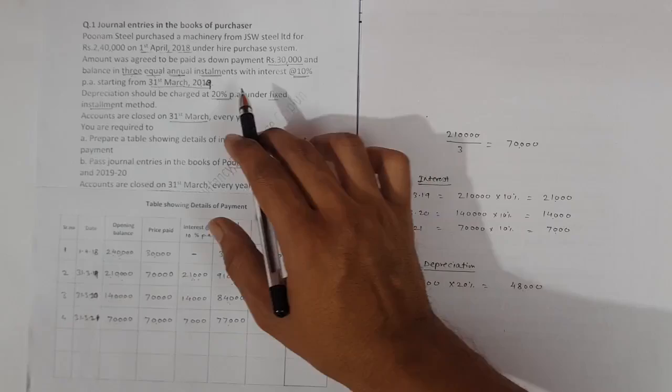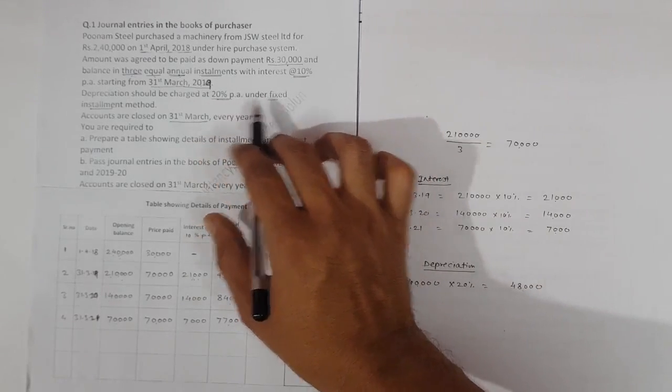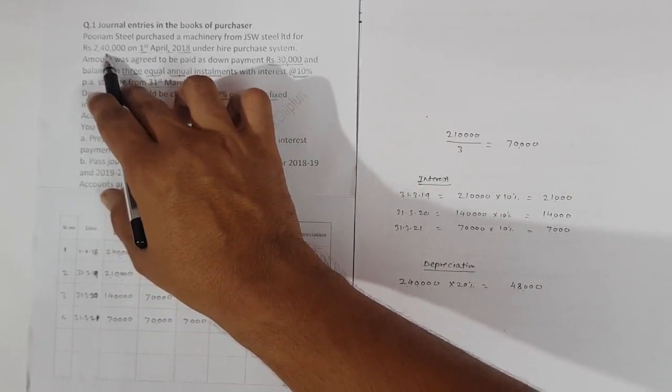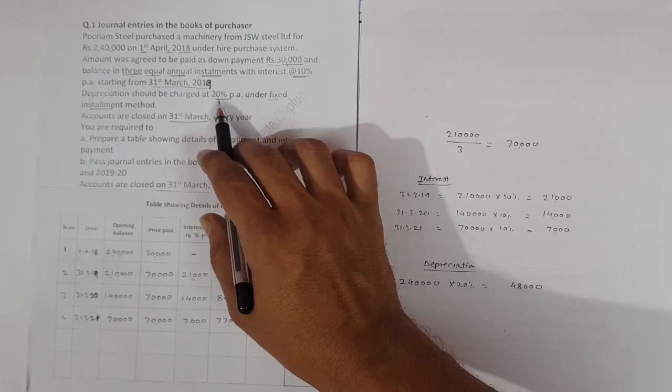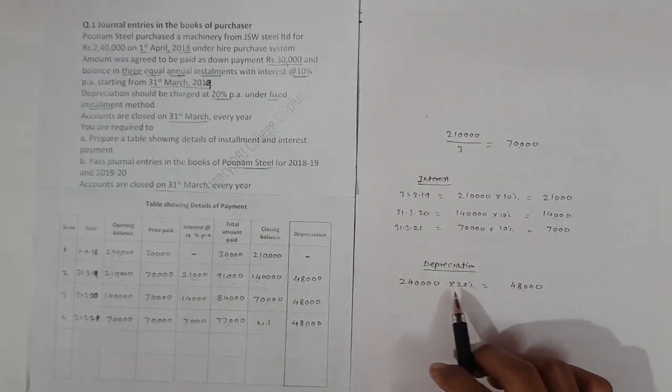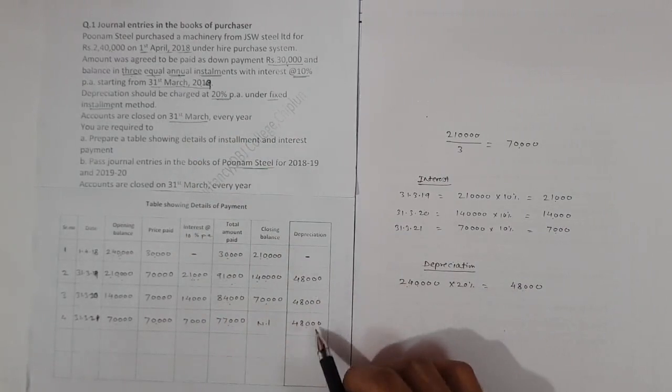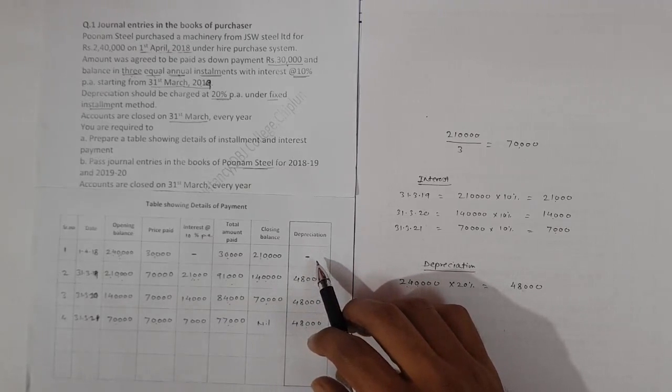Depreciation is calculated at 20% under fixed installment method. Cost of asset was 2,40,000 and depreciation is at 20%. So 2,40,000 into 20% equal to 48,000. This is the amount of depreciation for each year. On the first day there is no depreciation.